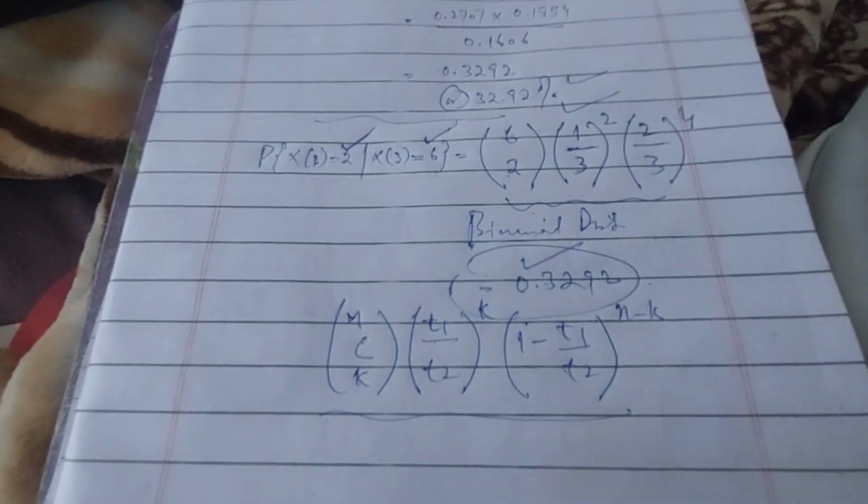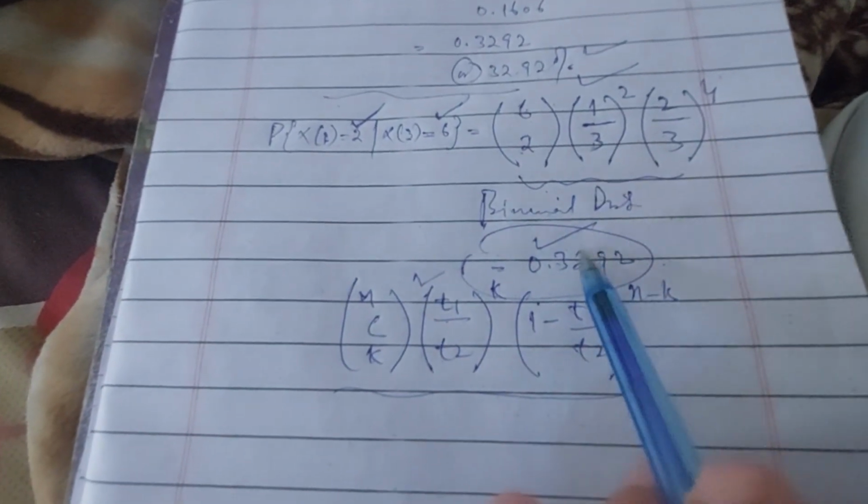I exactly use this one to solve this using the binomial distribution.